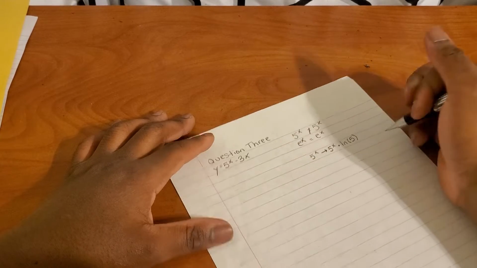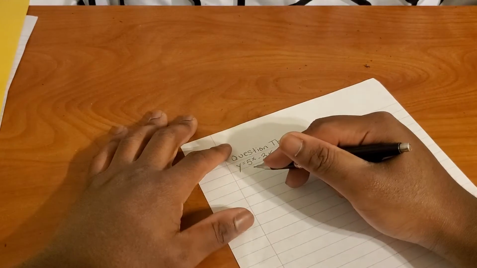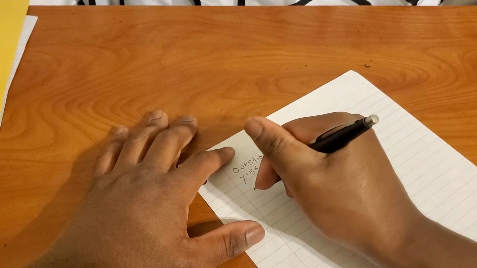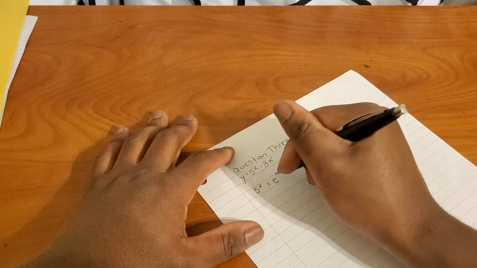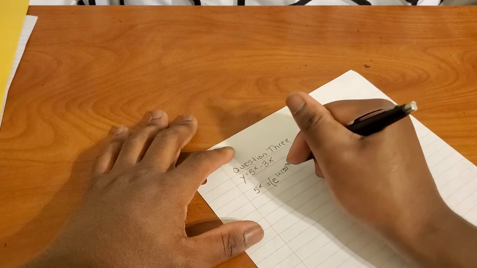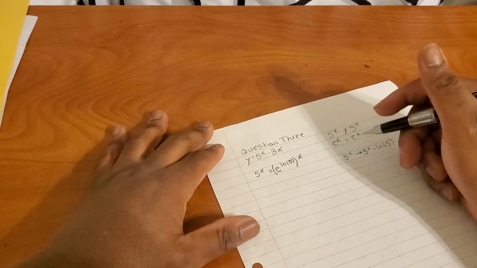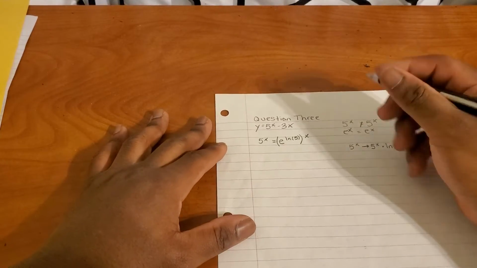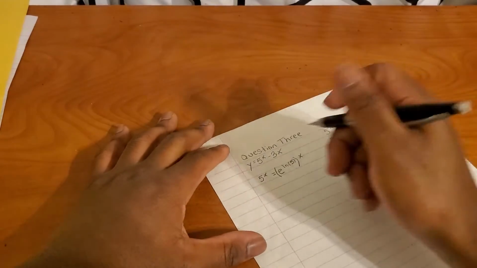I won't show it in this question, but basically the way you do that is you rewrite 5 to the x as being equal to e to the natural log of 5, all of this to the x power. And then you can do chain rule and you can find the derivative of it. I'm not going to do that in this question. So in order to find the inflection point, I need to find the first derivative.